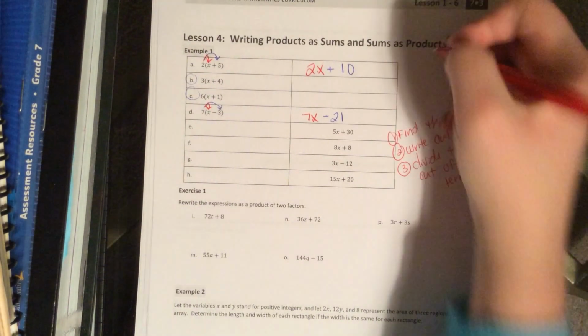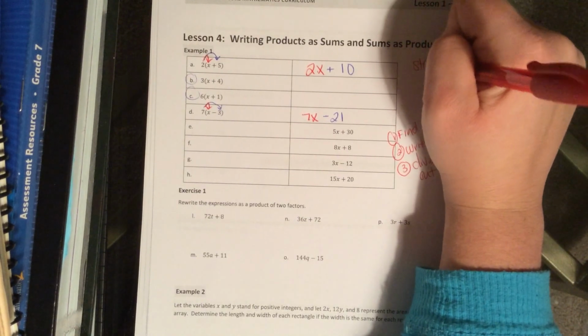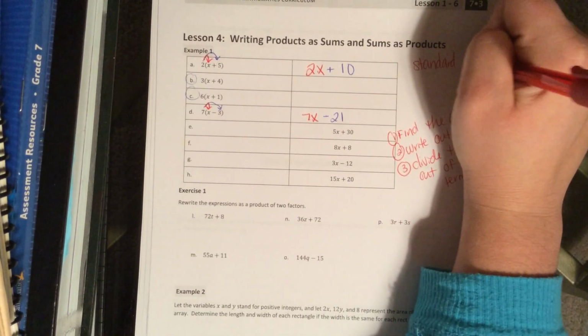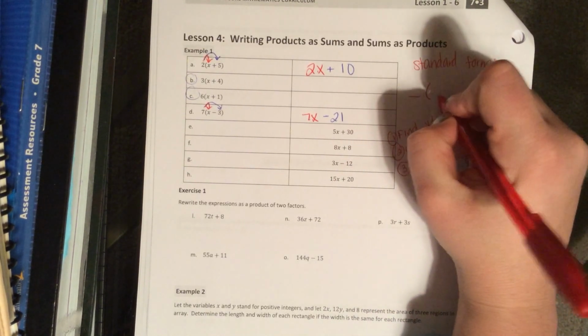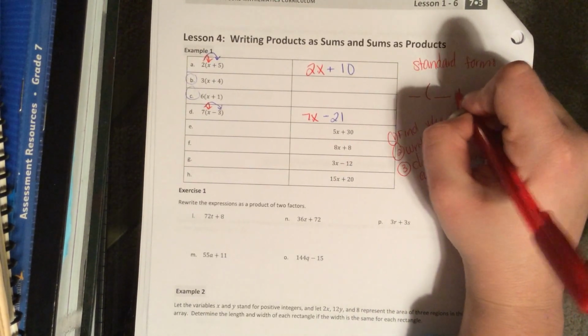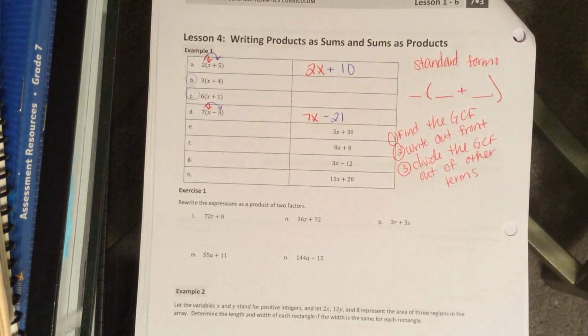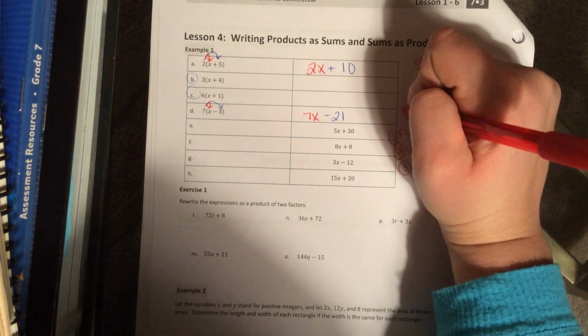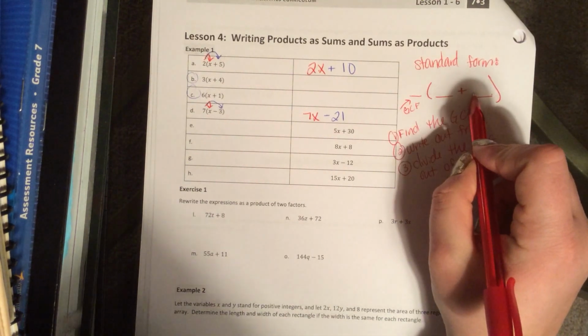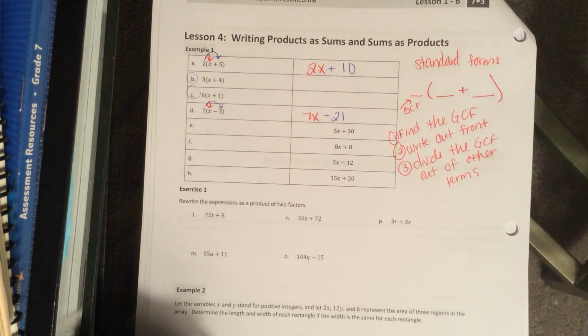So in the end, the standard form we want our answer to be in, when we're working in the opposite direction, is some blank, blank, plus or minus, doesn't matter, blank. So this is our GCF here, and these are the numbers after you divided them out of the original.